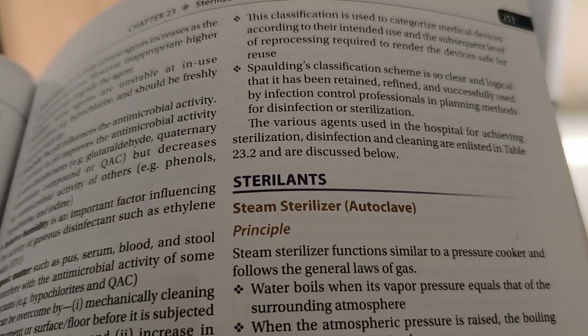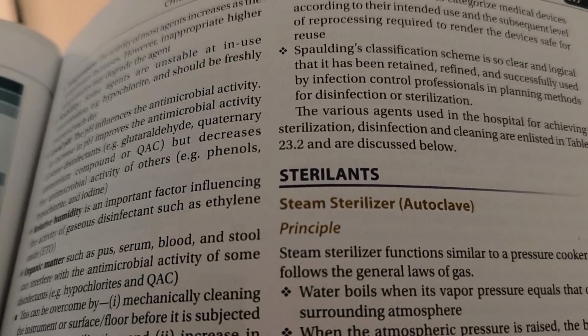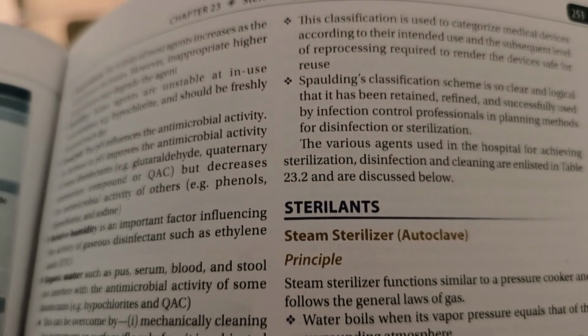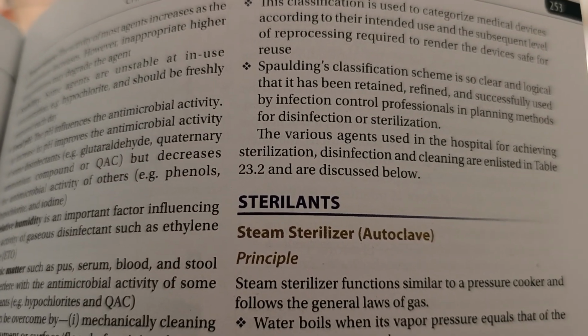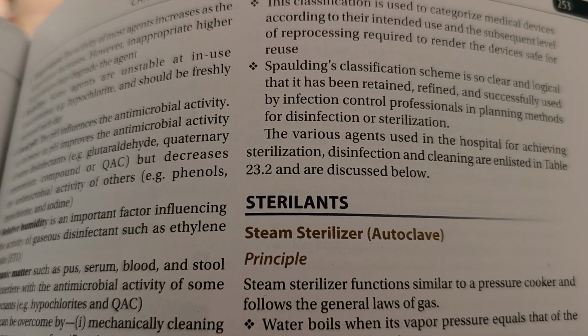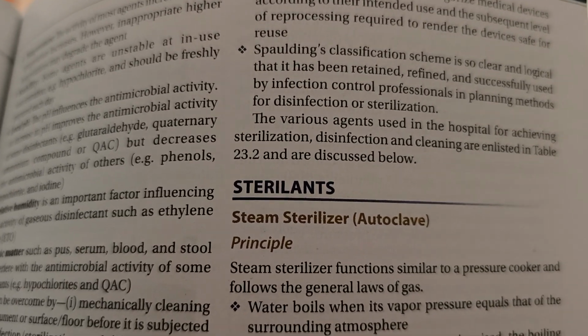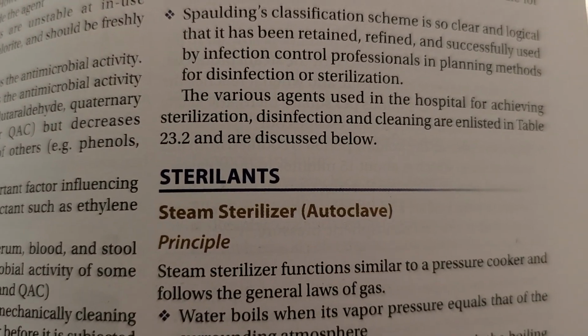Now, this classification is used to categorize medical devices according to their intended use and the subsequent level of processing required to render the device safe for reuse.